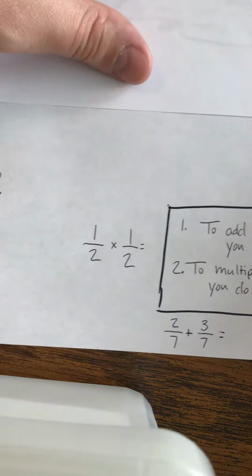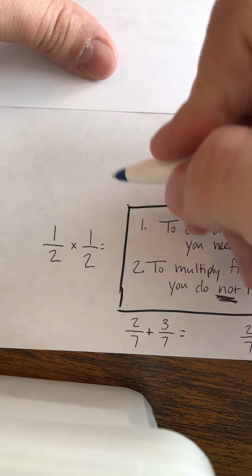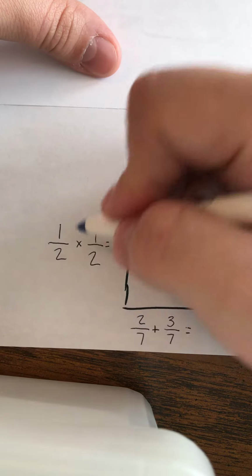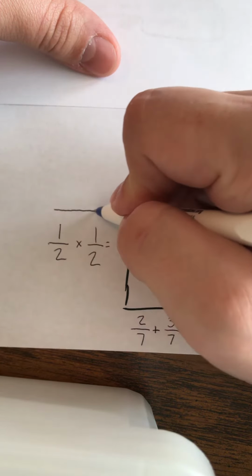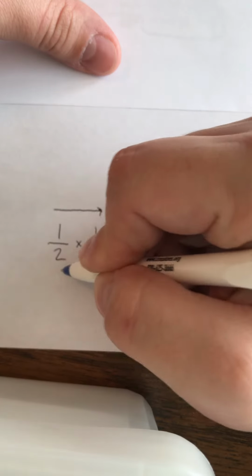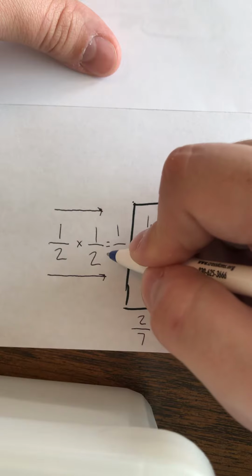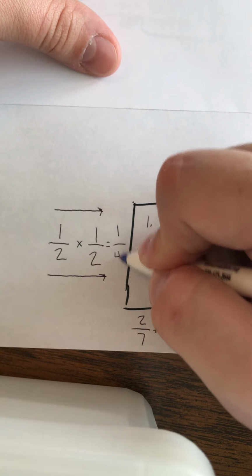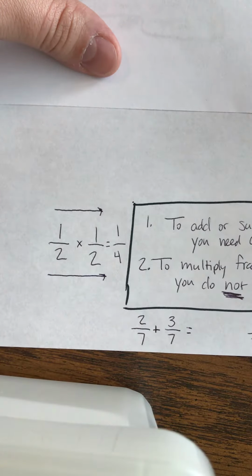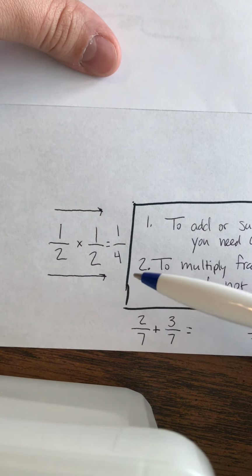Now, I can also do that. There's a faster way, and I think you'll probably like this method better. When I multiply my numerators together, 1 times 1 equals 1. And then I'm going to multiply my denominators together. So 2 times 2 equals 4. And that's it. When I multiply fractions, I multiply numerators together and I multiply denominators together.